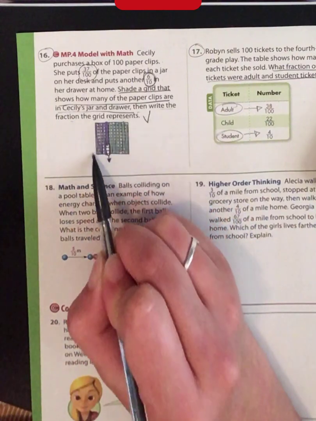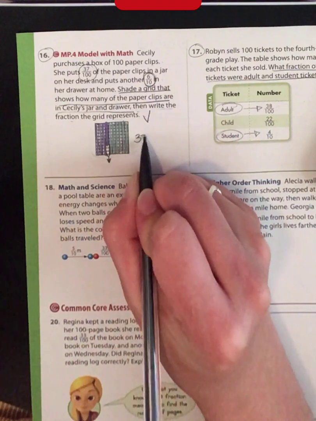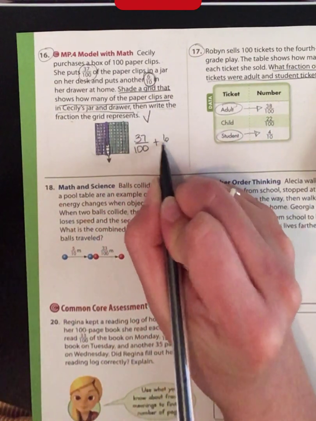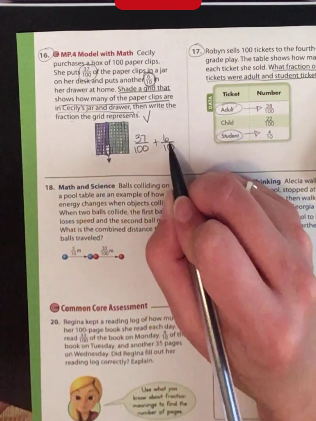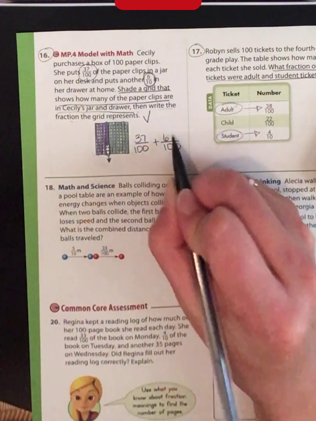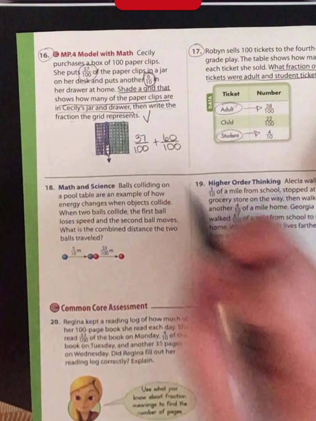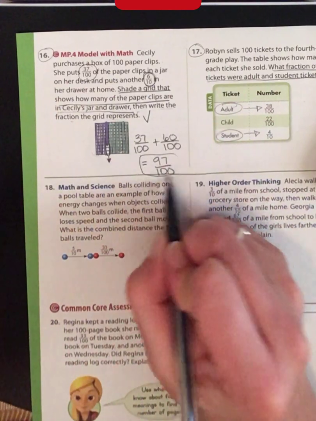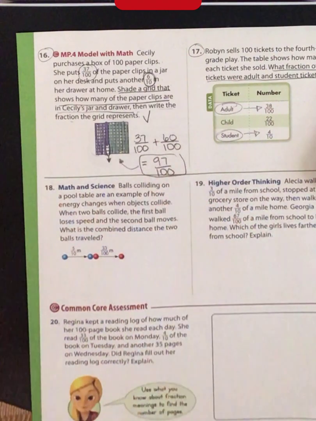So what is represented here? What fraction? Well, essentially it is 37/100 plus 6/10. Okay, we could write 6/10 in hundredths and say 60/100. 37 plus 60 gives me 97/100. So the fraction that is shown is 97/100.